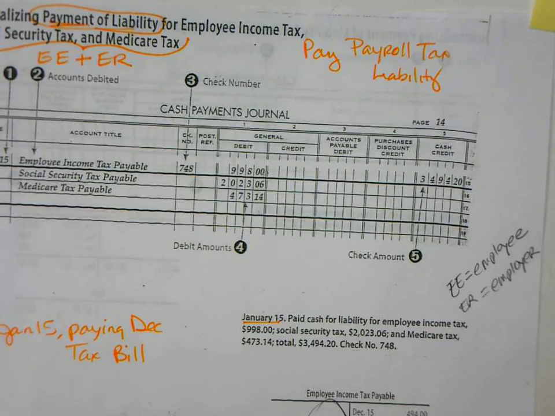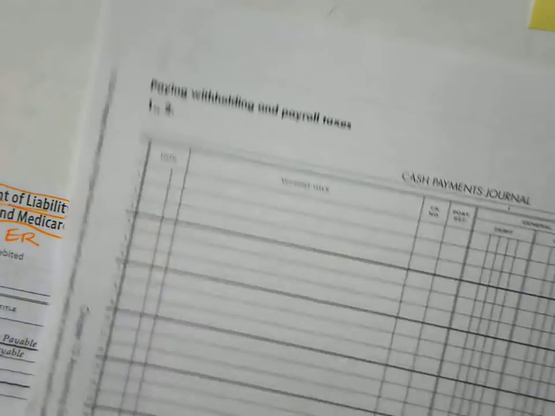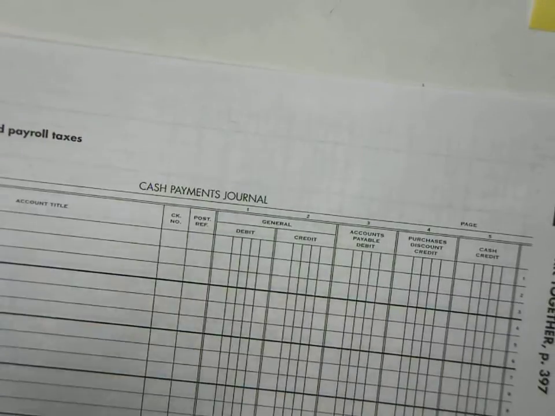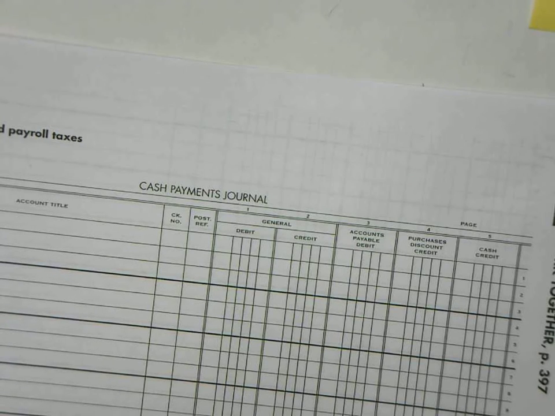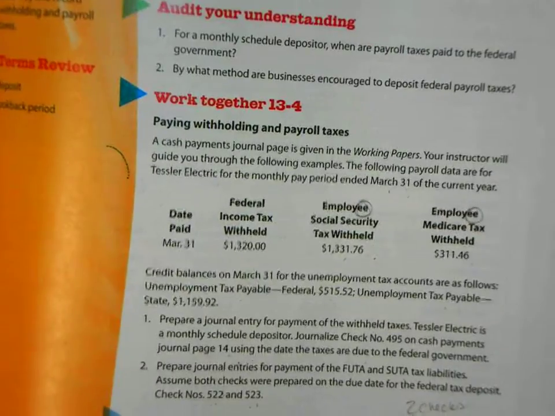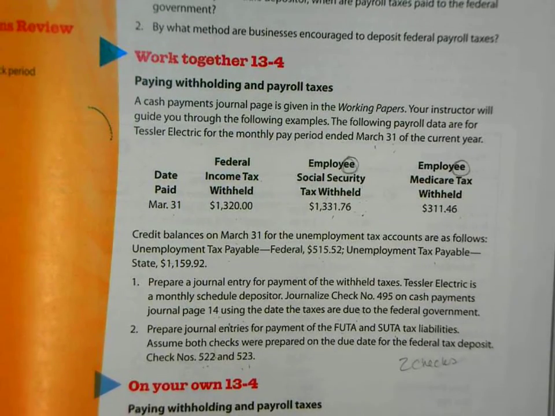All right, so let's look at our 13.4 working together and go ahead and look at the transaction. Okay, so this one's kind of changing. It's a monthly pay period ending March 31st. Okay, so the pay date's March 31st.